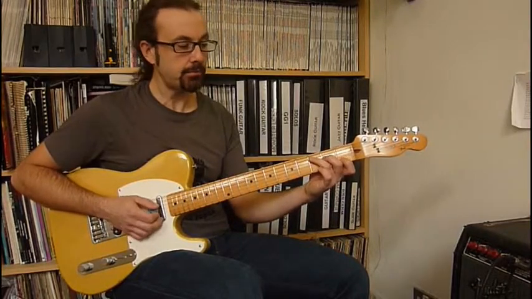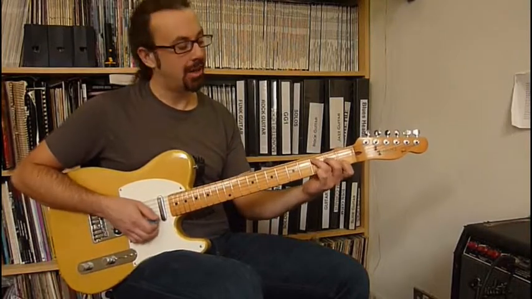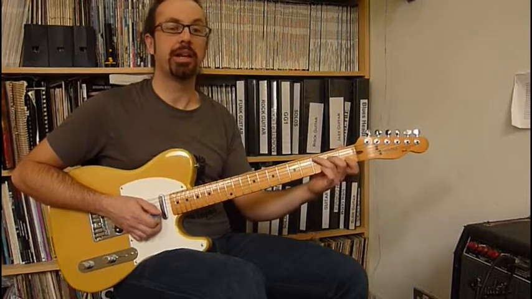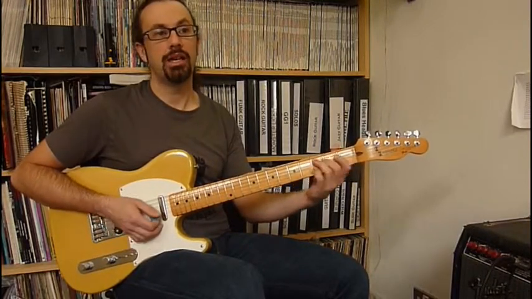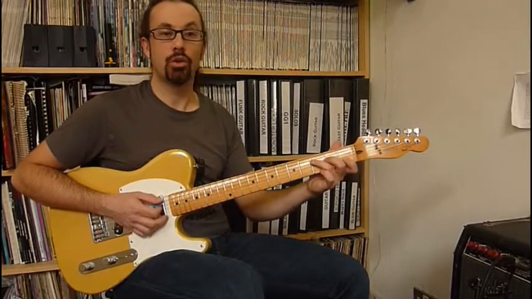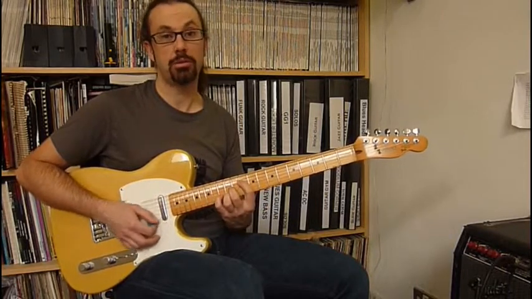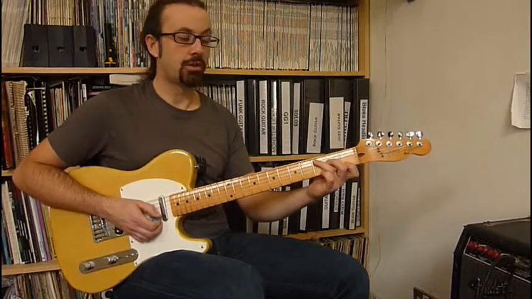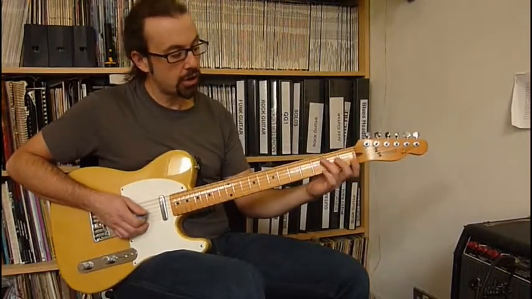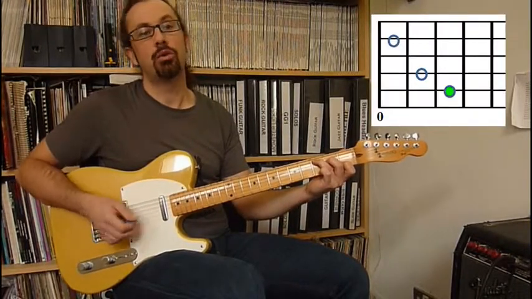The relevance of CAGED, again, it's nothing to do with cages. It's the order in which the chords appear up the neck. So if I was to play C major in all these different shapes, which we'll go through in a minute, we get the order C shape, A shape, G shape, E shape, D shape. Okay, we'll just examine that in a bit more detail. So the lowest chord I can play in a C is my open C chord.